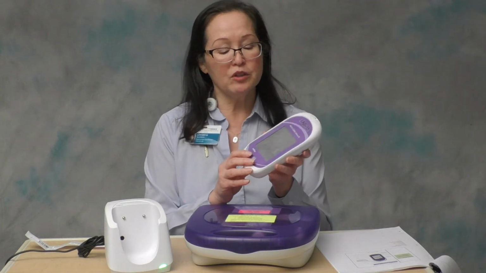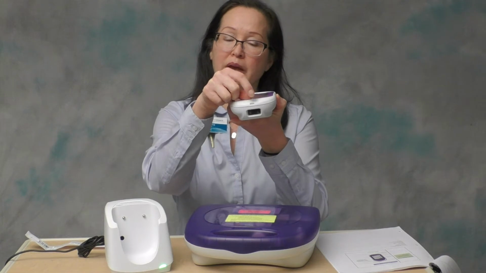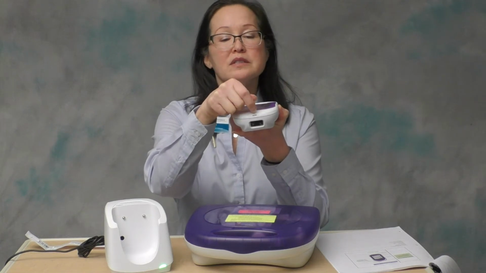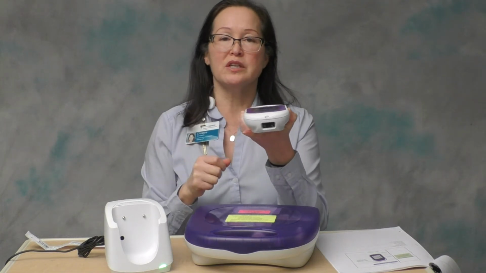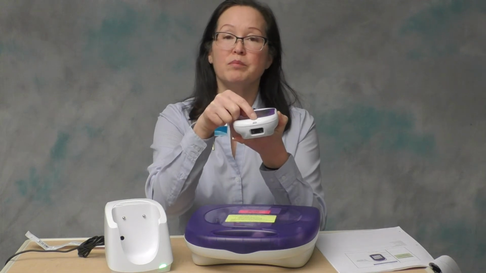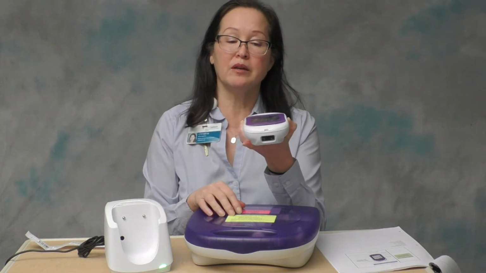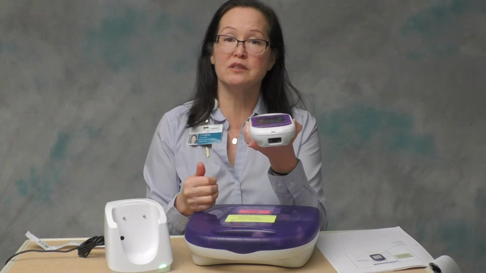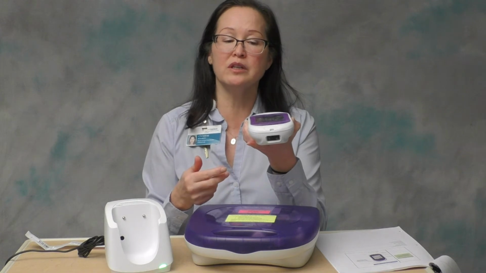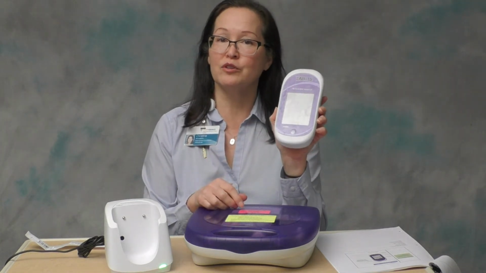The parts of the meter that you need to be aware of are the test strip port, which is at the top, and it is the little slit where the reagent test strip gets inserted. It's very important to ensure that this test strip port remains dry at all times. If it becomes contaminated with any fluid, such as QC solution, blood, or cleaning solution, it can ruin the instrument, and these instruments cost $700 a piece.